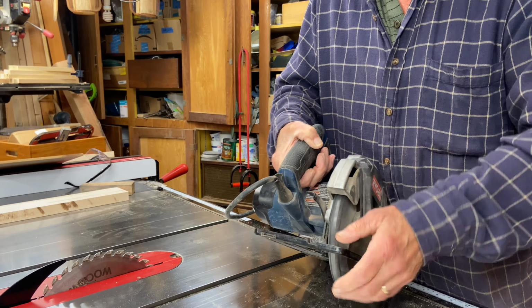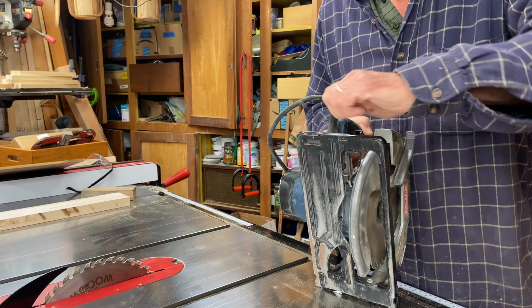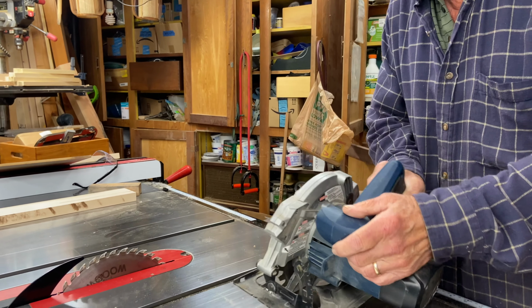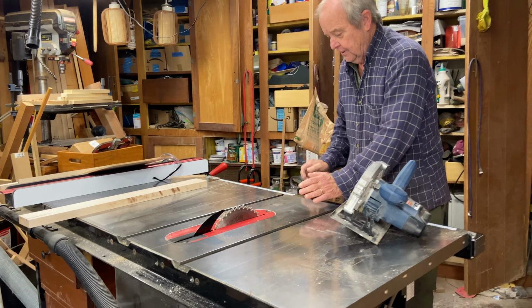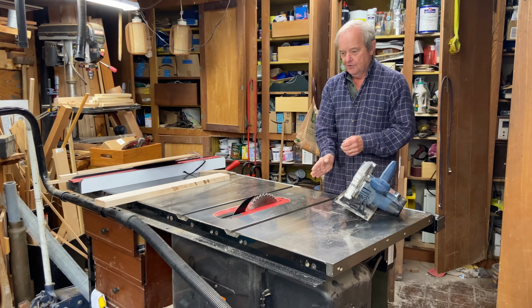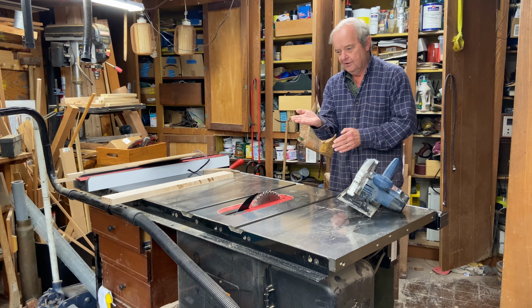On this saw, it's just a lever. If I pull that lever up, I can rotate this back and forth and make an angled cut or a mitered cut. I can do the same thing on the table saw, actually much more accurately, because the blade is on two axes. One moves the blade up and down. The other tilts the blade to the side.